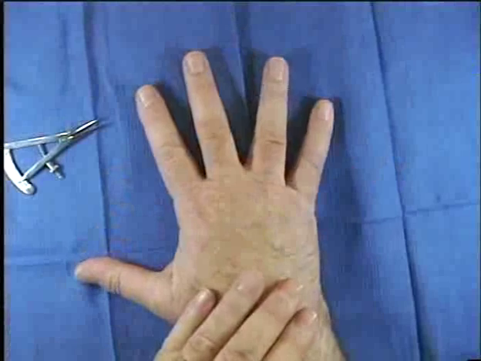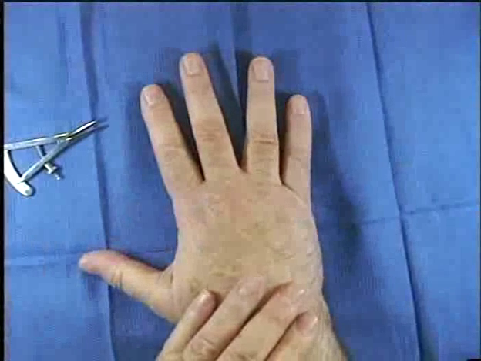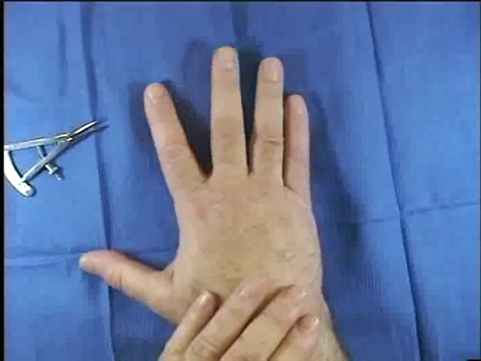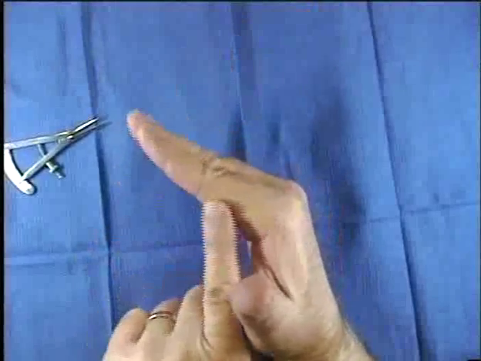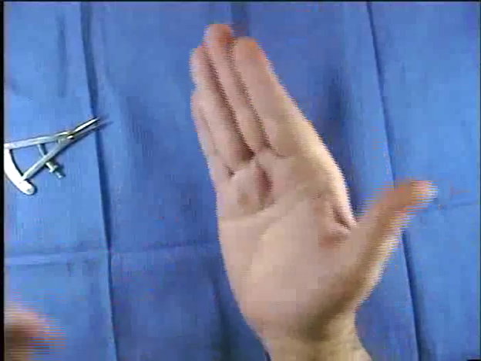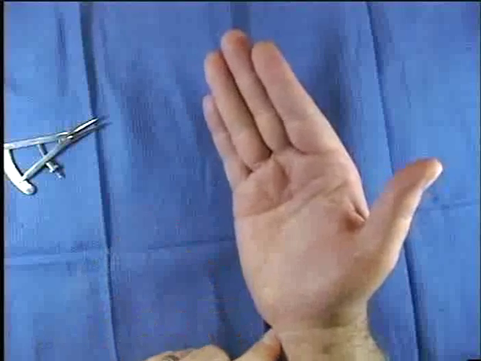Thank you very much. Now bring them together. Can you slide your long finger back and forth? Thank you. All the intrinsics are okay. Just wave bye-bye for me. Secondary function. Flexing here, extending here. They're all doing the same thing. Intrinsics are okay. They're innervated by the ulnar nerve, which means the ulnar nerve's probably okay over here too.